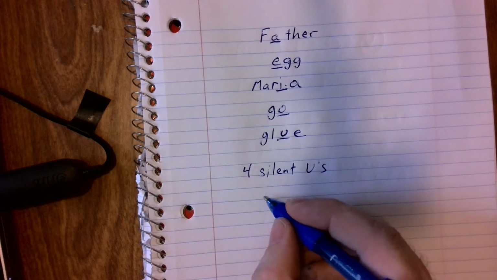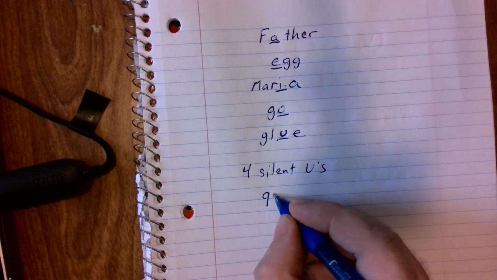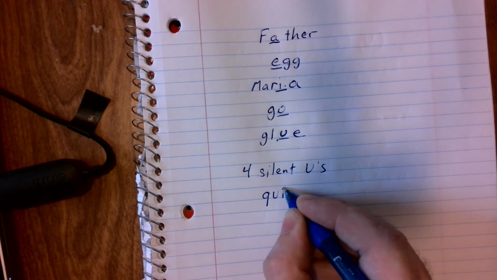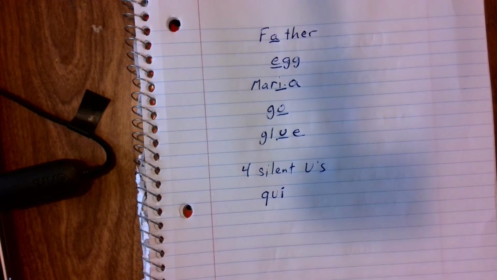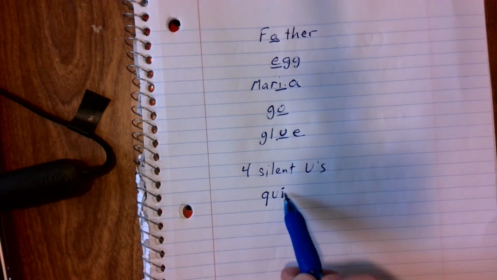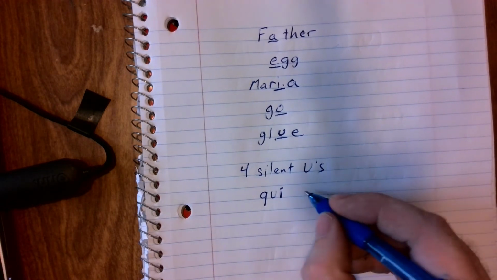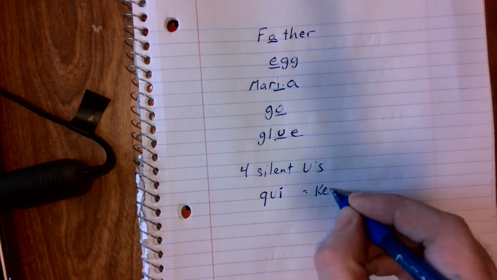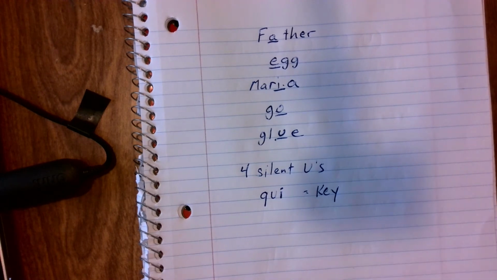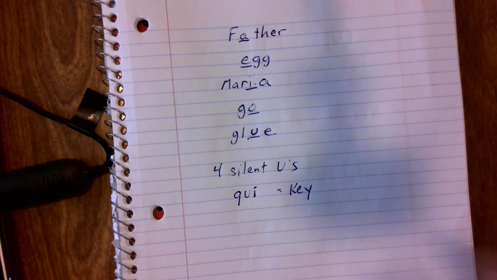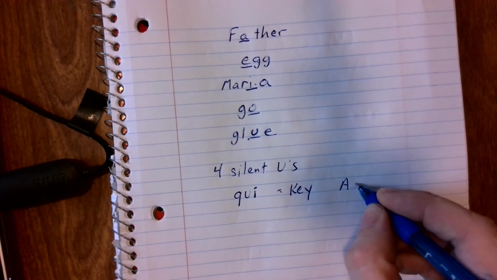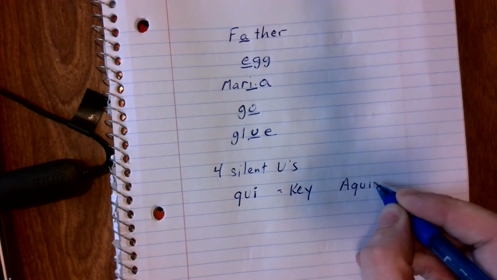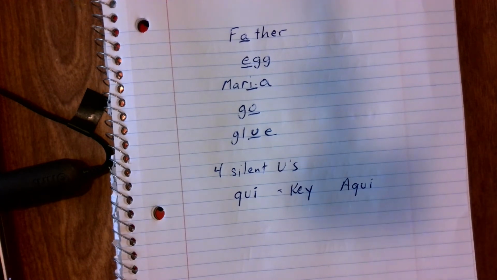QUI doesn't say qui, like quick. It doesn't have that ooey sound. It sounds like this: key. Right? Key. You might have heard of this word, you might not. It's a beginning class, right? Aquí. Aquí means here. This location.